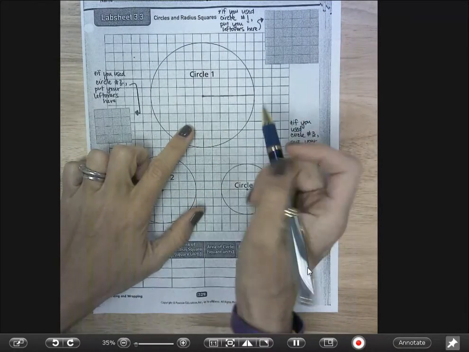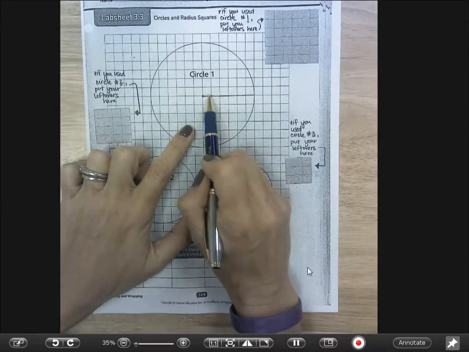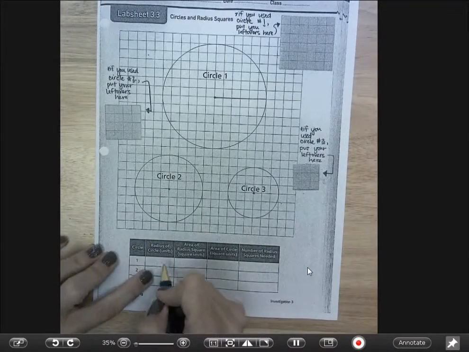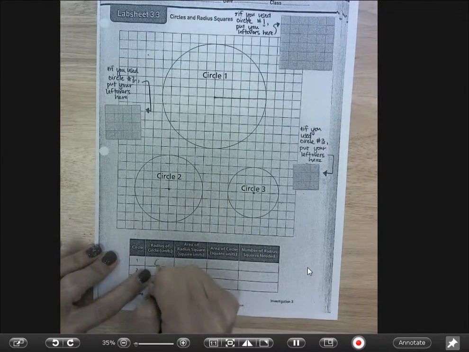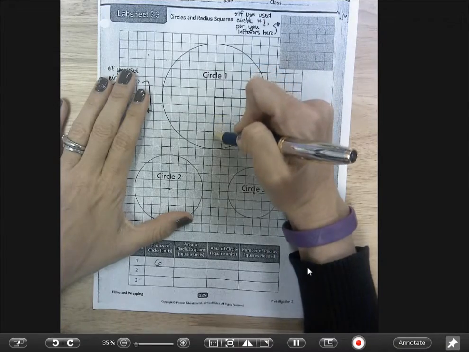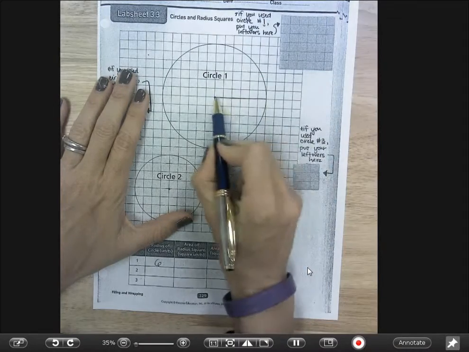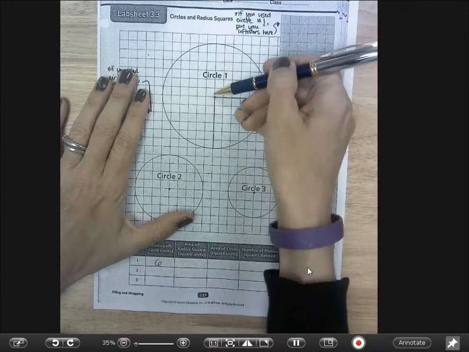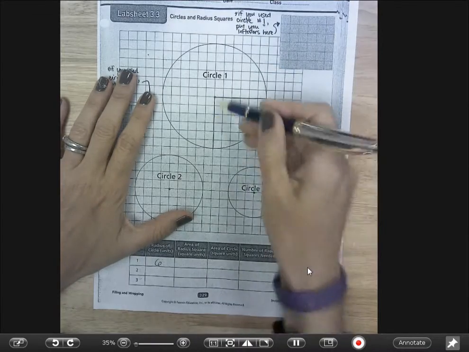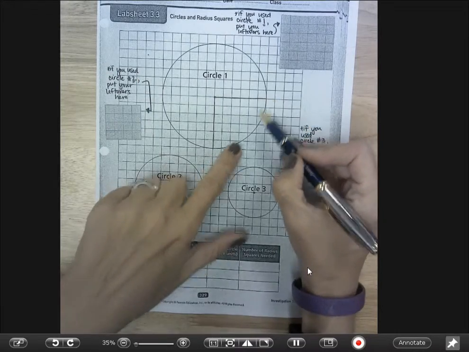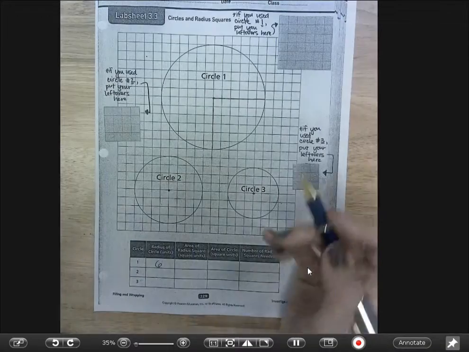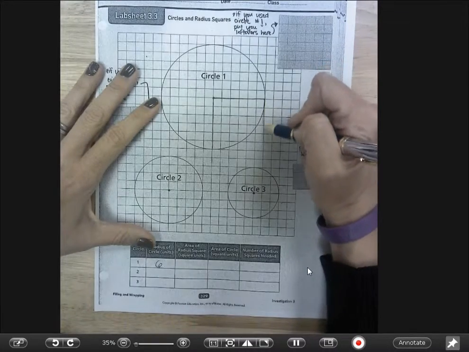Circle one has a radius of 1, 2, 3, 4, 5, 6. So down in my chart, I'm going to write radius of circle is 6. If I were to make a radius square on circle one, that means I'm going to take my first radius and draw another radius that is perpendicular to the first one. And so this is also going to be 6 units because the circle's edge is always the same distance from the center.